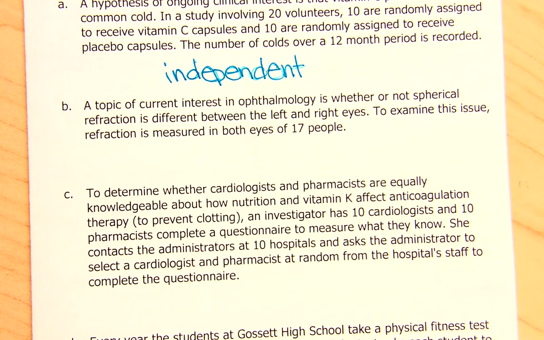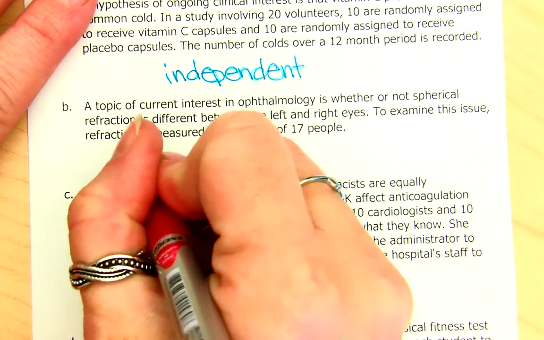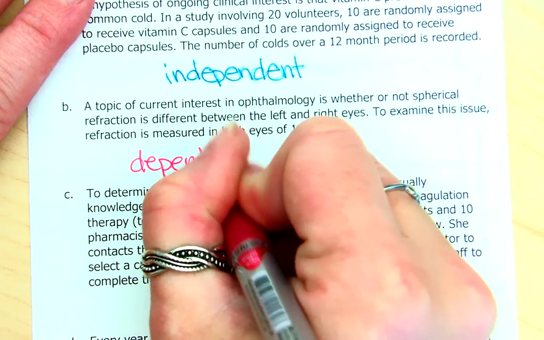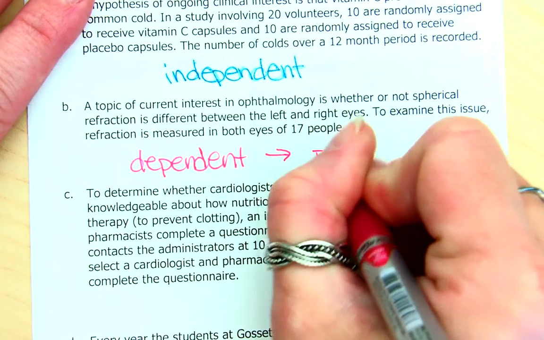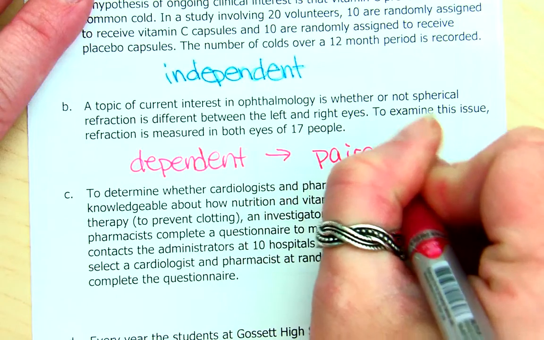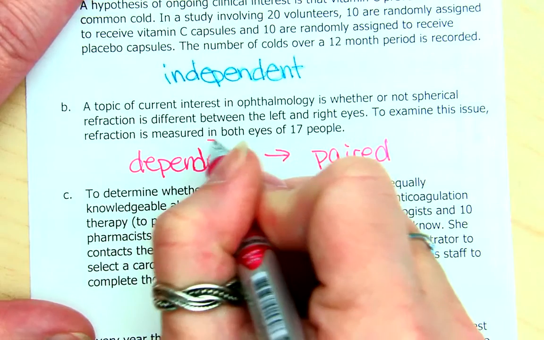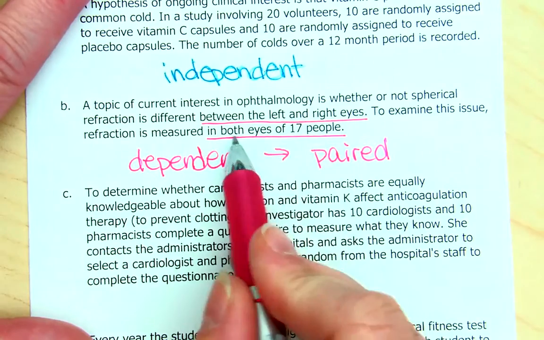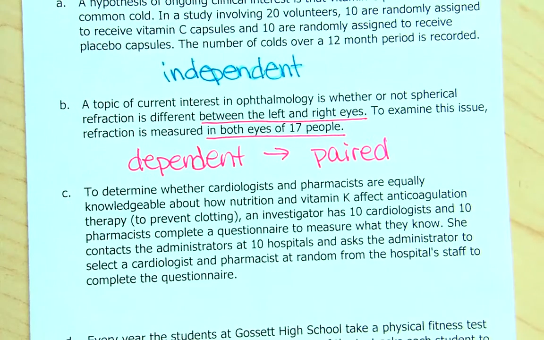Yeah, because it was the same person. The same people were measured for the right eye and the left eye. So I would take the right eye of this person and compare it to the left eye of the same person. So this is paired. So this would be dependent or paired. Same people. So we're looking between the left and right eyes of these people. So we're pairing each person to themselves.